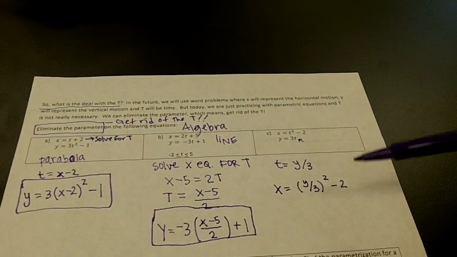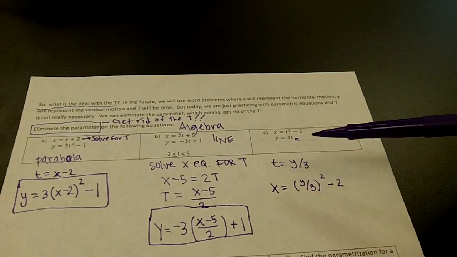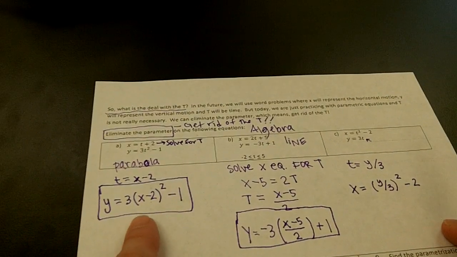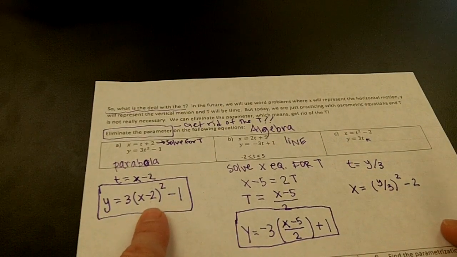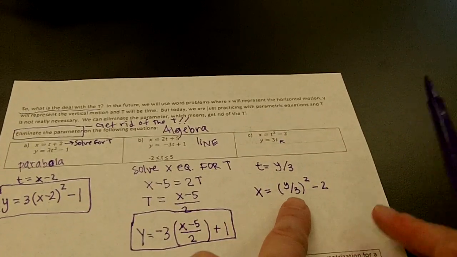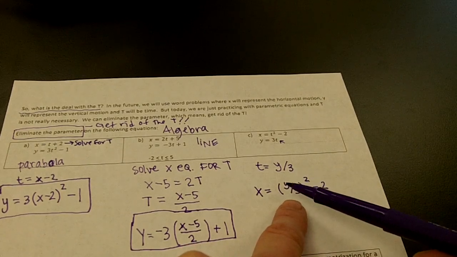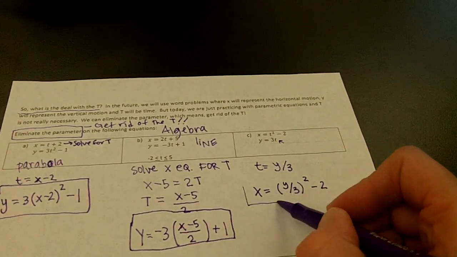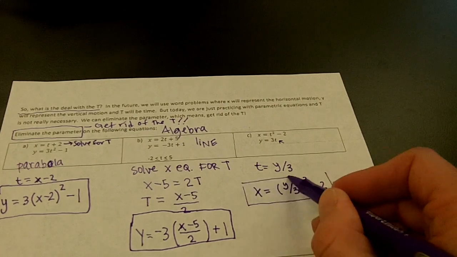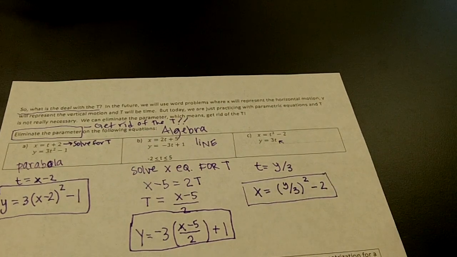Now this is also a quadratic equation, but instead of y equals some x thing squared, now I have x equals some y thing squared. Which makes sense because that's what made it go sideways, the y squared, not the x squared. So I'm okay with that too. I got rid of the t, that's your whole goal.